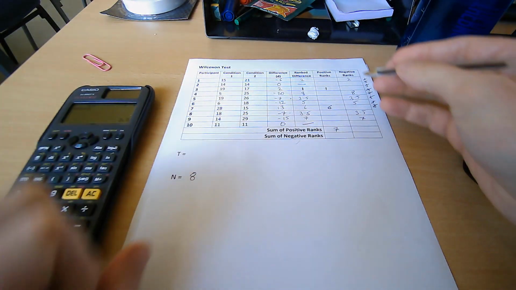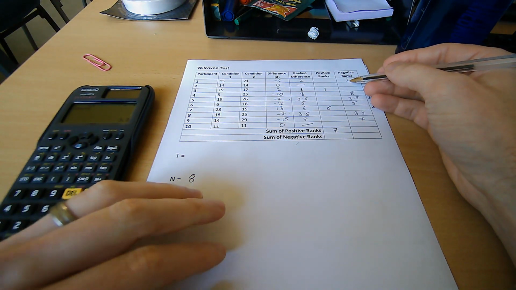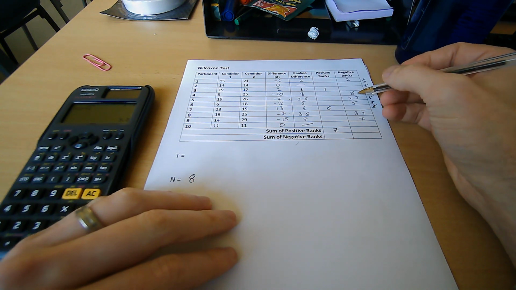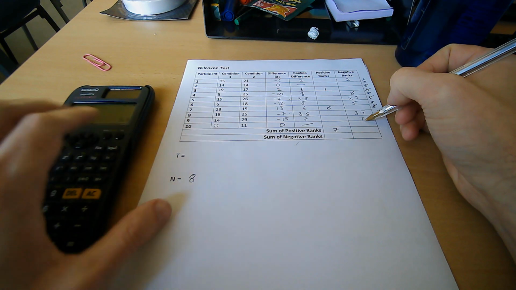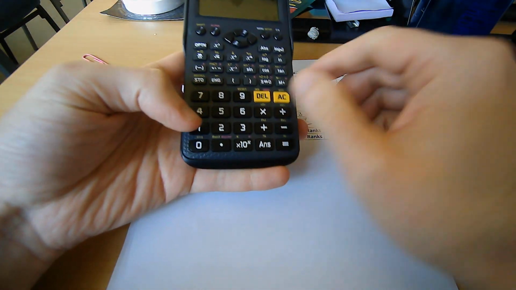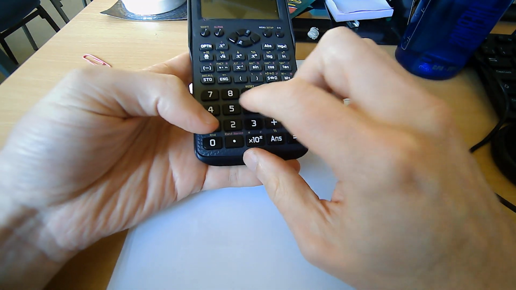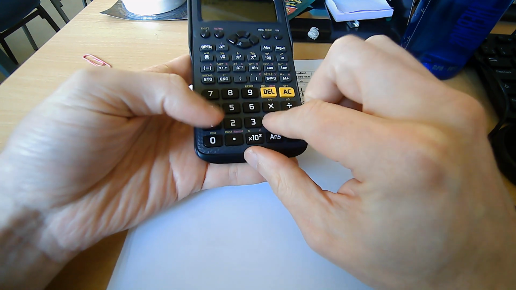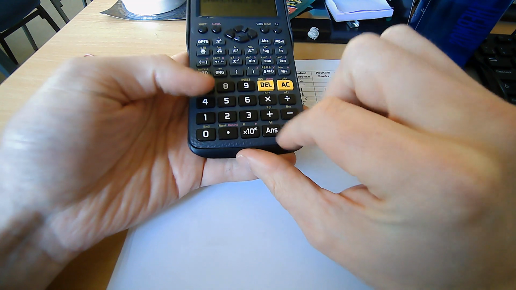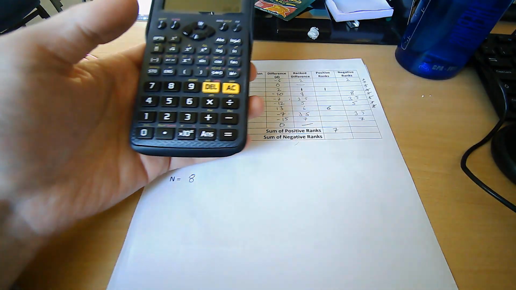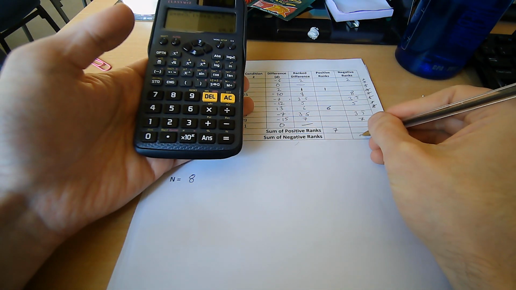And we add up the total negative ranks, which is 2 plus 8 plus 3.5 plus 5 plus 3.5 plus 7. So let's add those together. 2 plus 8 plus 3.5 plus 5 plus 3.5 plus 7, and that gives us 28.6.